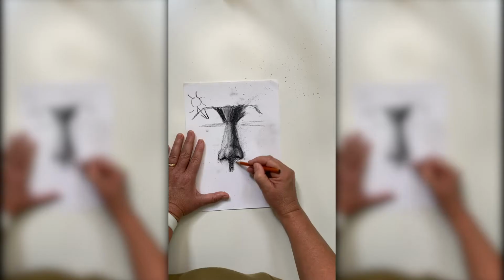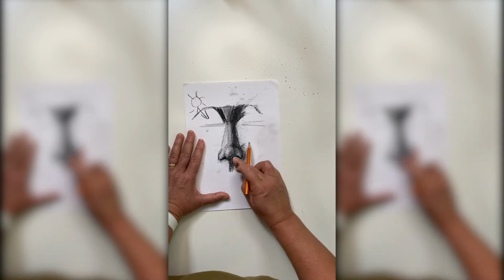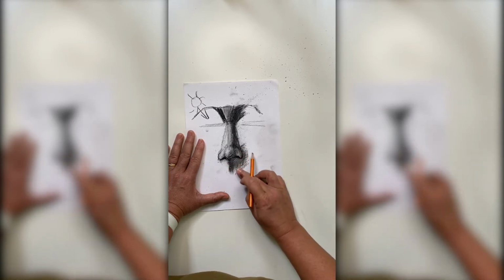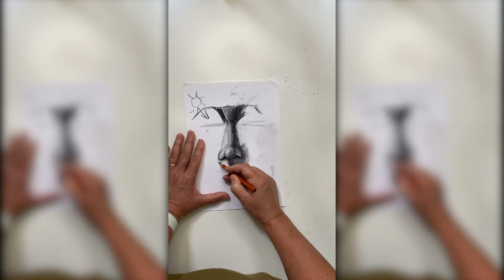The only supplies you'll need for today's lesson are a piece of paper, a pencil, and probably an eraser. Now, a lot of people get excited or nervous about making the nose because it rises up off the face, like foreshortening. But don't panic, we're going to start with very simple basic shapes and then we'll move forward from there.